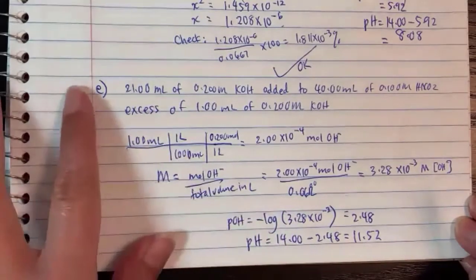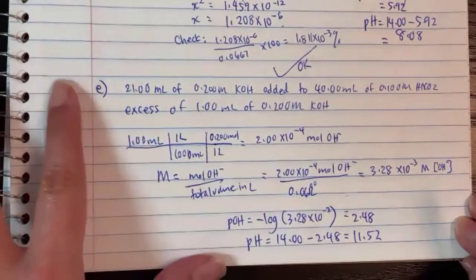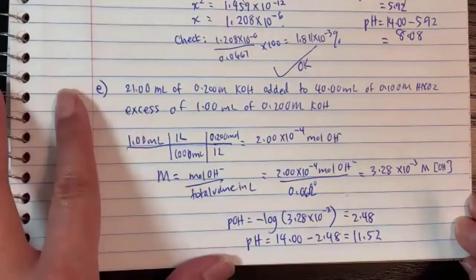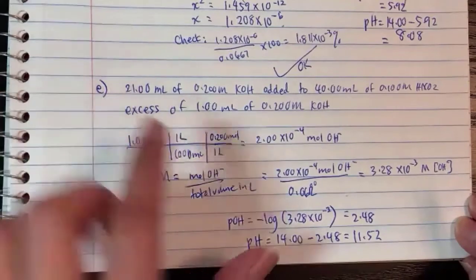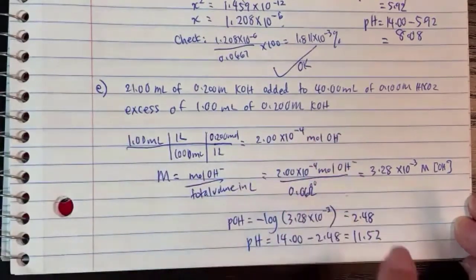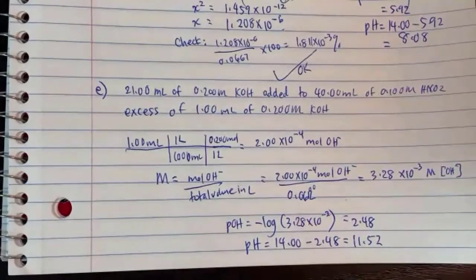And then after equivalence point, depending on what's in excess, if it's excess hydroxide, you do this. If it's excess hydrogen ion, you just find out how much hydrogen ion divided by total volume, you'll get the pH. Okay?